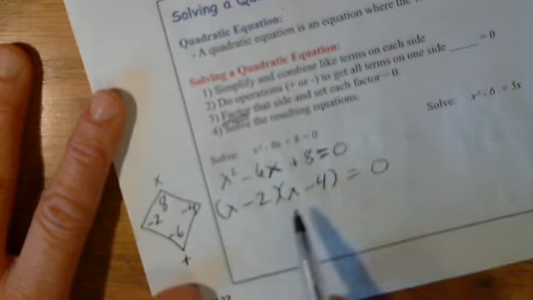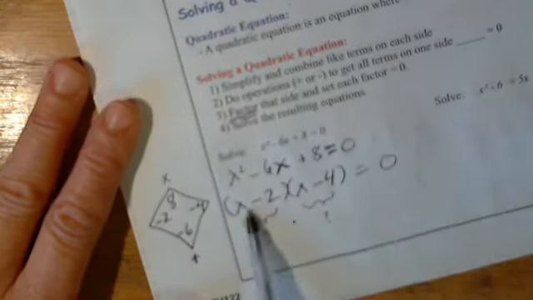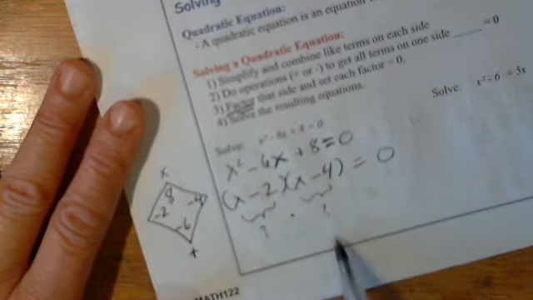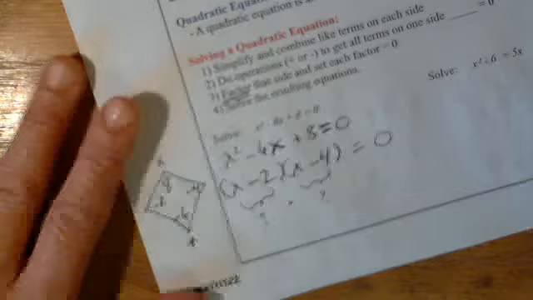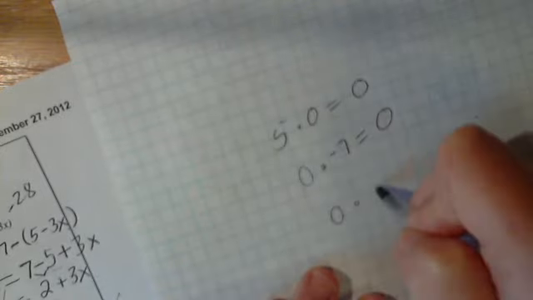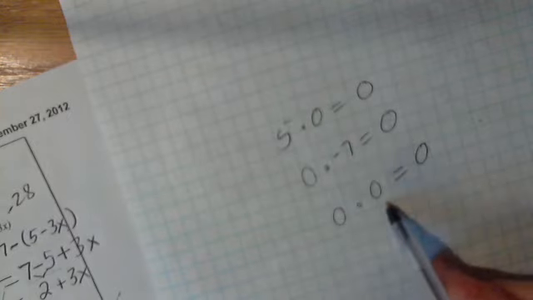This one I don't know how to solve. This one I do, and here's why. This says some number times some other number, once I know what x is, should give me 0. Now think about it. What times what makes 0? What has to be true about two numbers that make 0? Let's look at some number sentences where we get 0. How about 5 times 0? That makes 0, right? How about 0 times negative 7? That makes 0. How about 0 times 0? That makes 0. Notice the pattern. At least one of the numbers being multiplied has to be 0, or both of them.